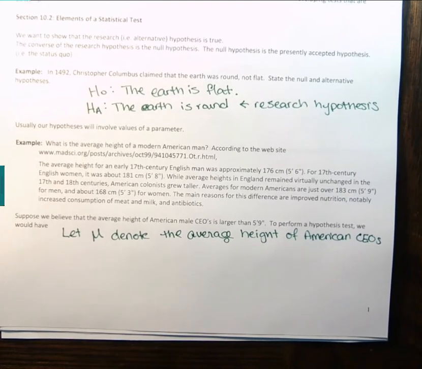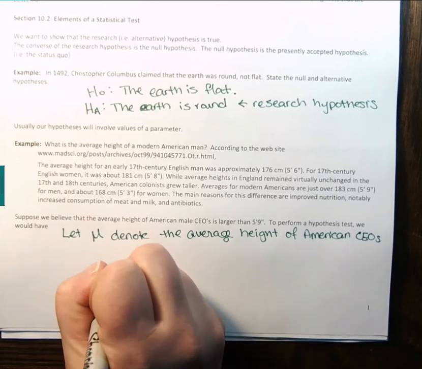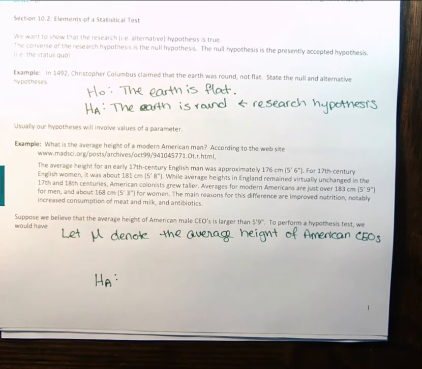All right. So we're using mu to denote a parameter, and remember that our hypotheses are going to be in terms of the parameters. So I'm going to identify the alternative first, and notice what we're going to try to prove is that mu is larger than 5'9".